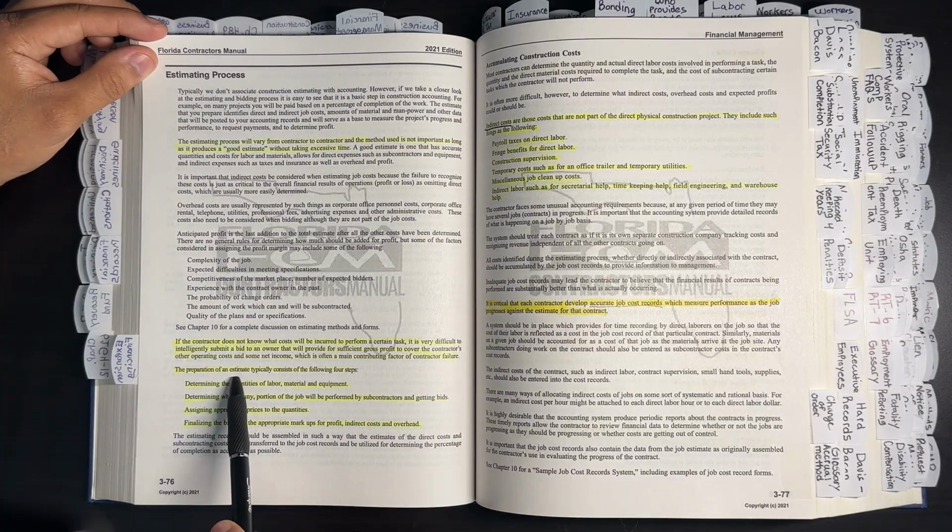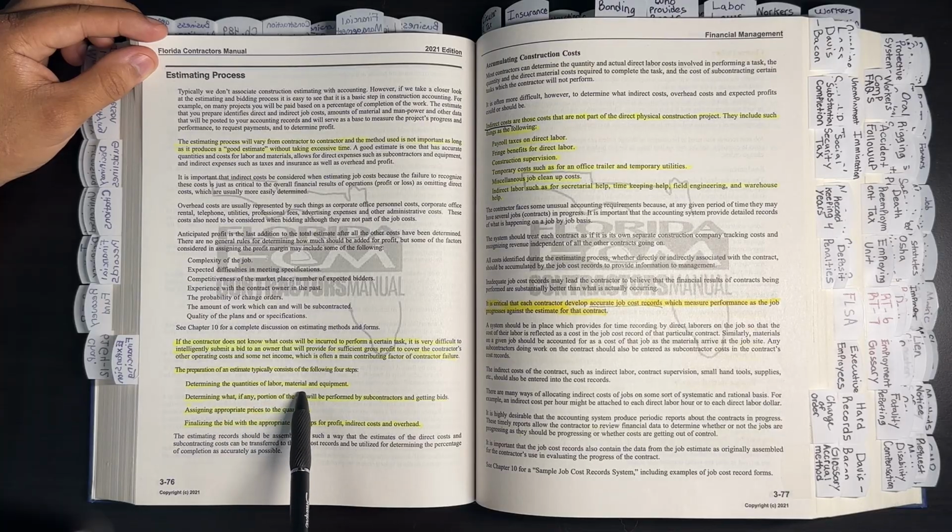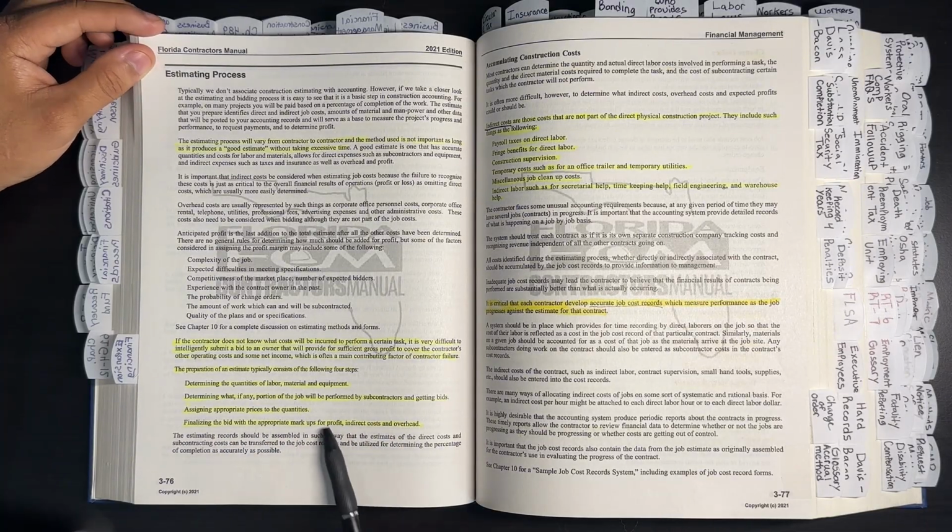The preparation of an estimate typically consists of the following steps: determining the quantities of labor, material, and equipment, determining what, if any, portion of the job will be performed by subcontractors and getting bids, assigning appropriate prices to the quantities, finalizing the bid with the appropriate markups for profit, indirect costs, and overhead.